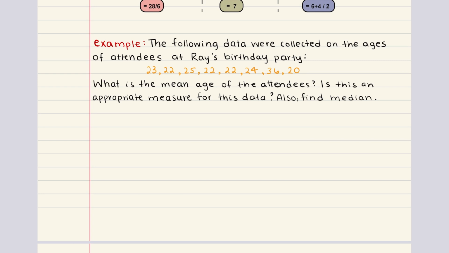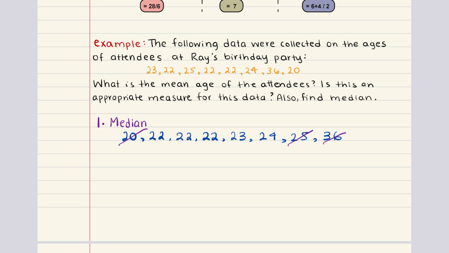Let's start with figuring out the median. In order to do that, we want to arrange the numbers in ascending order. We also recognize that there are 8 values in this data set. So that means our median is going to have 2 numbers that we will need to find the mean of to get the median. So here, if we eliminate the same number of values on both sides, we end up with 22 and 23 right in the middle.